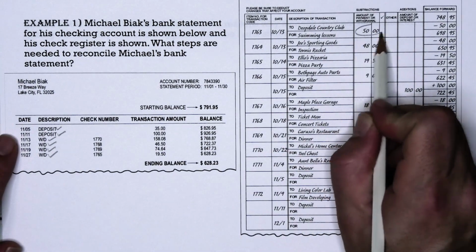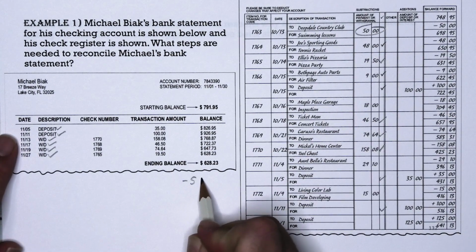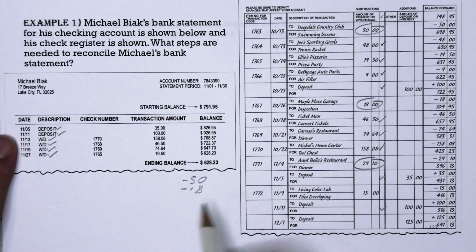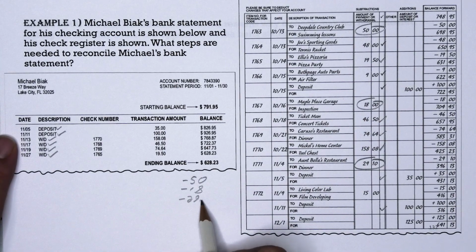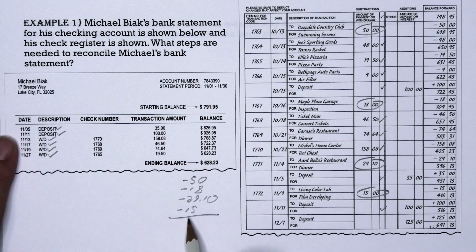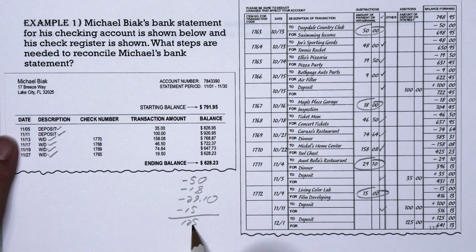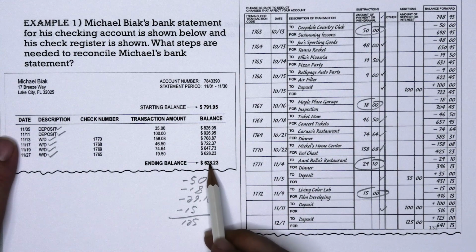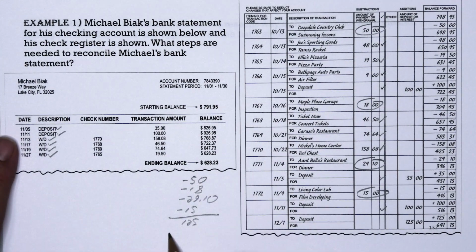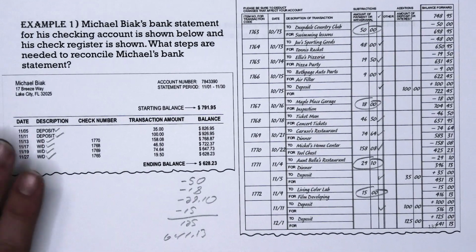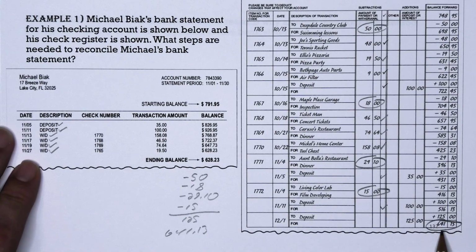You'll notice that there's a withdrawal of $50, a check that is out there, another for $18, another for $29.10, and another one for $15. So the ending balance, when we add all of these up, we get $125, which will be more than what is actually showing in the actual ending balance. We need to make sure that we're seeing $641.13 in our check register, which we see is what corresponds right here.